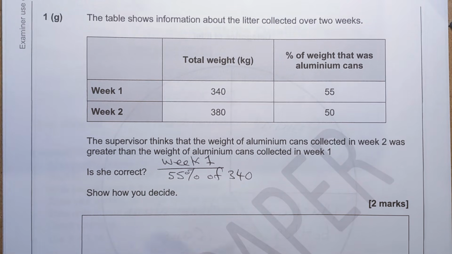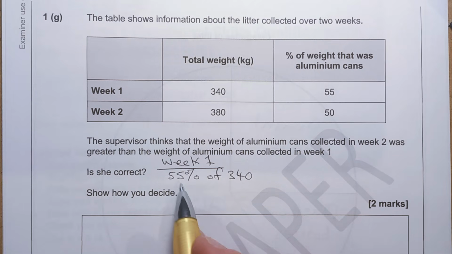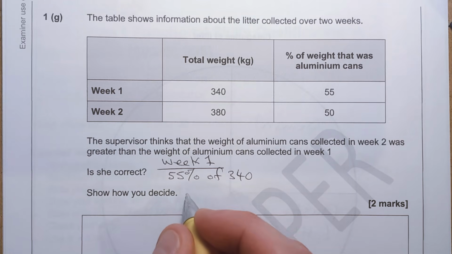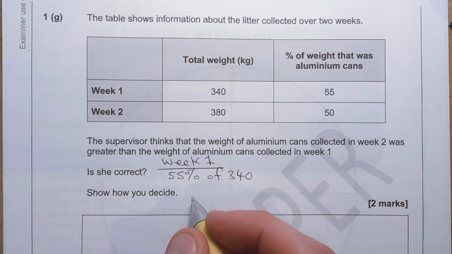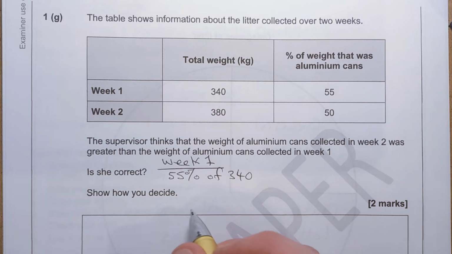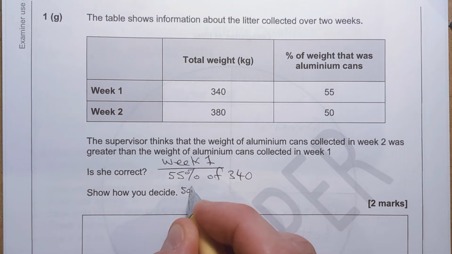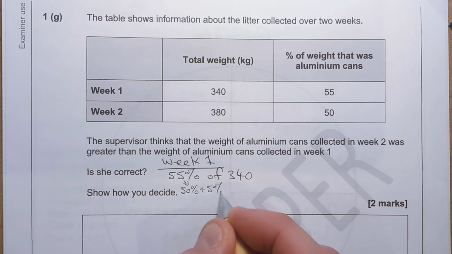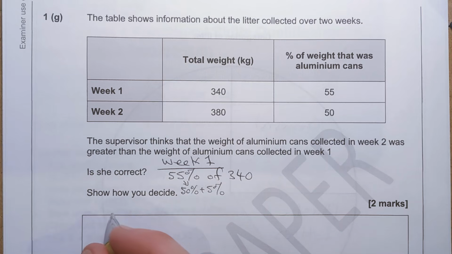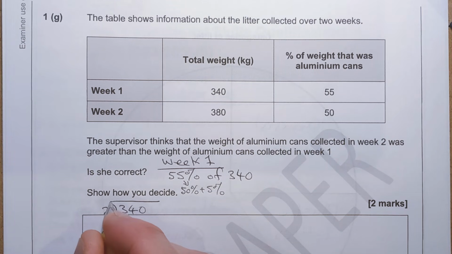Okay, so again, different ways of doing it. Some people would like to write 55 over 100 times 340. I'm going to do it differently. I'm going to do 50% first of all, because 50% would be half. So I'm going to treat this as 50% plus 5%. So 50% would be 340 divided by 2.